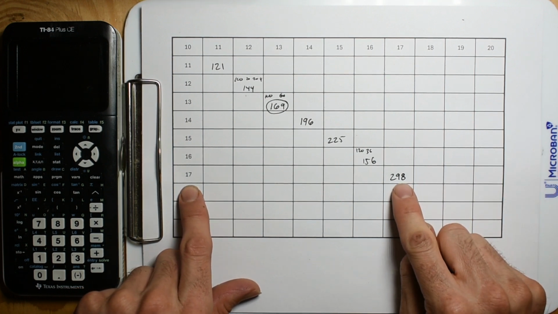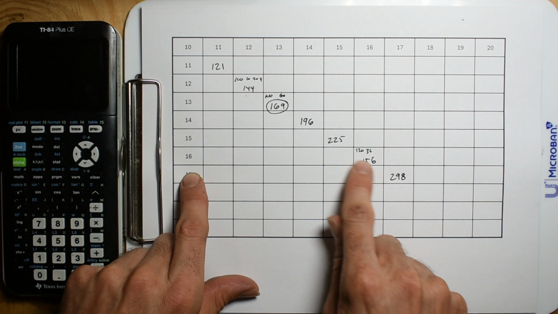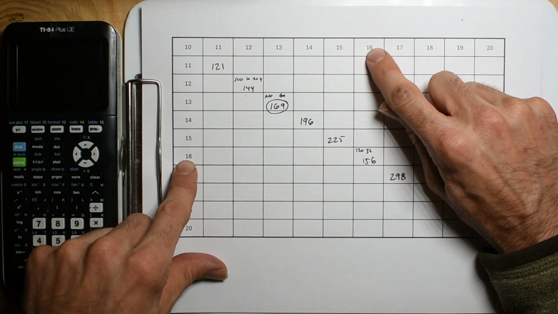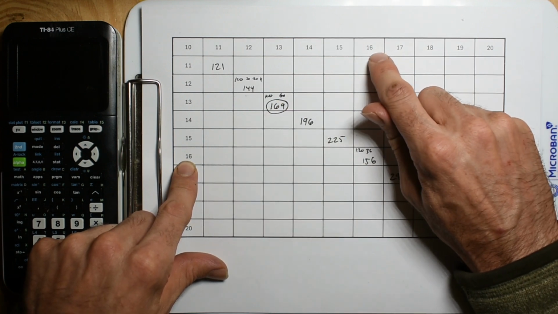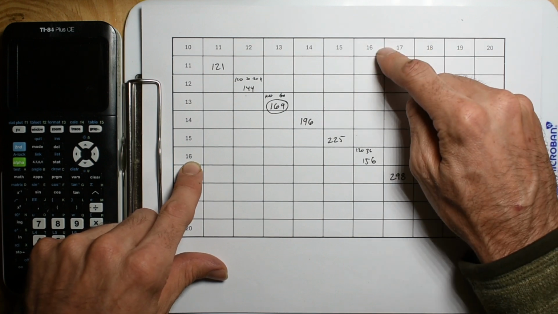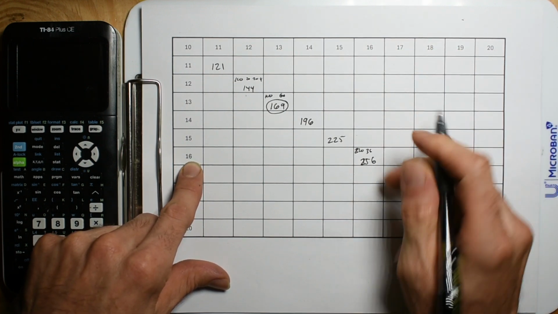Now let's double check, because we run into errors here. This is not 156 because this is 225. So this is 10 times 10 is 100. 10 times 6 is 60. Double it is 120. So we should have 220. So we have 220 plus 36. So my bad there. So this is 256.